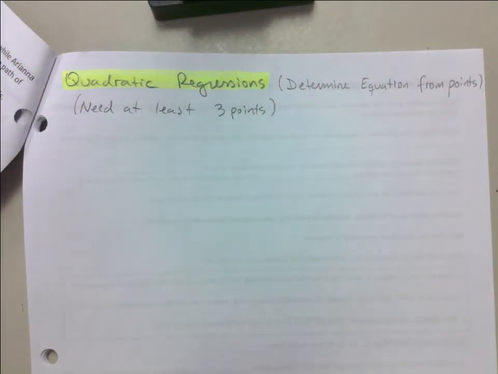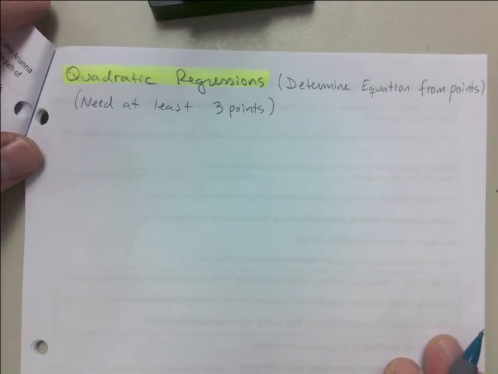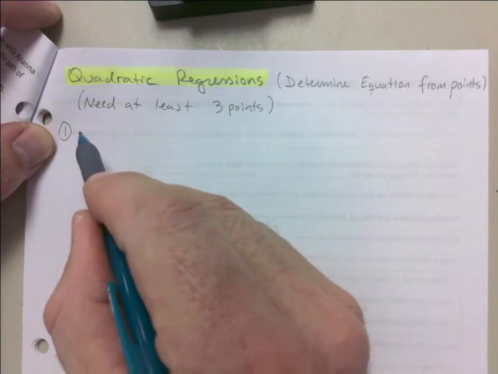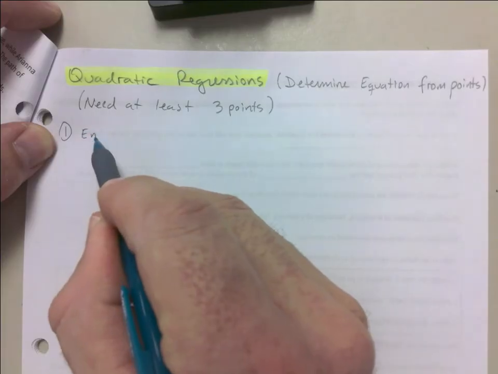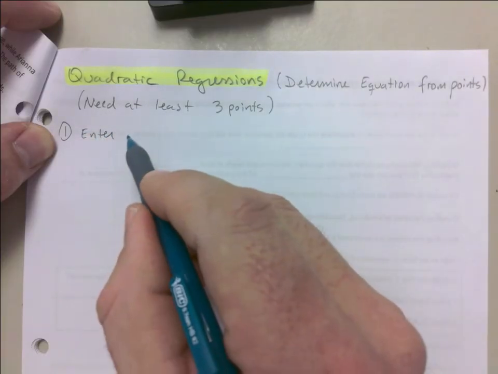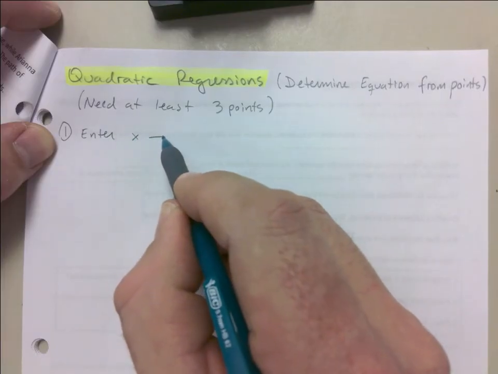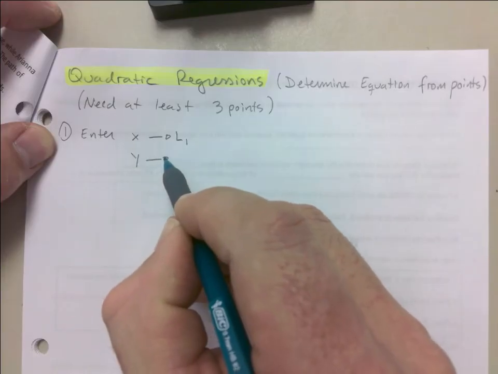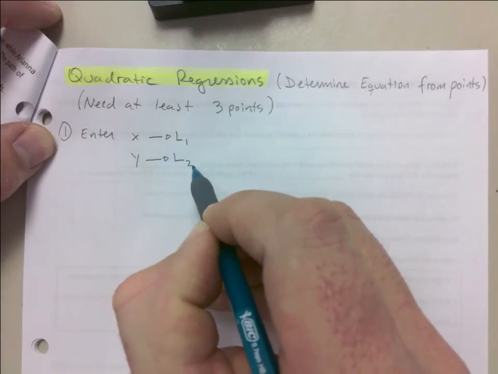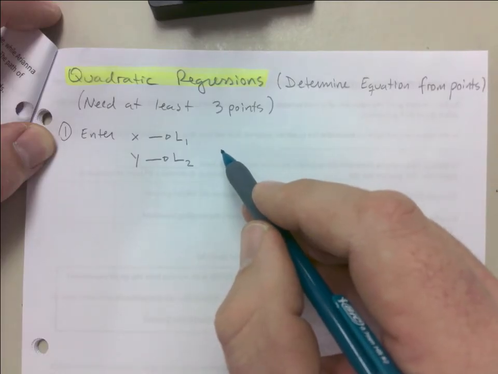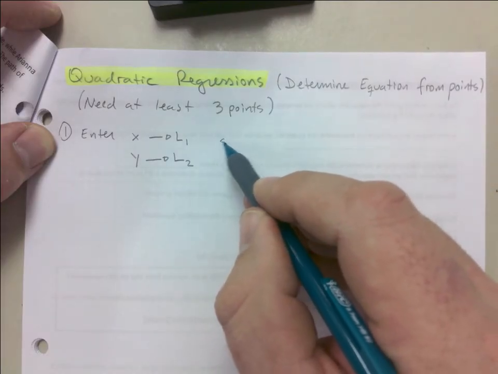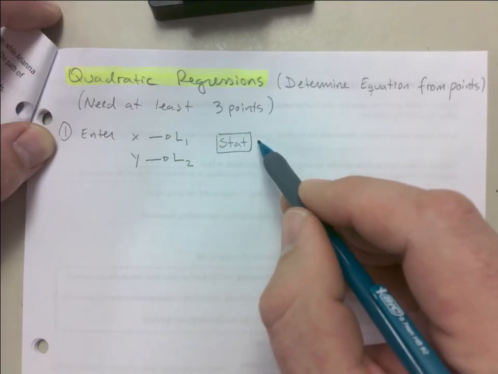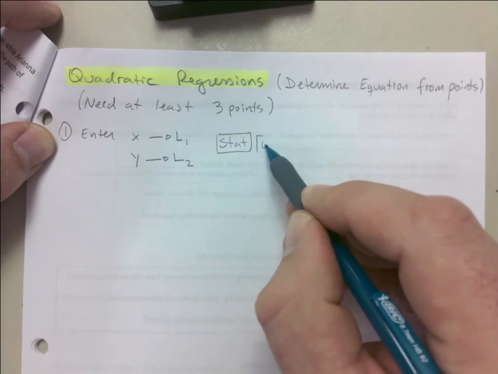All right. So a bunch of steps here. Step number 1. Enter x values into L1, and the y values are going to go into L2. And to do this, you're going to press Stat. That's a button you press. And then you're going to select Edit.